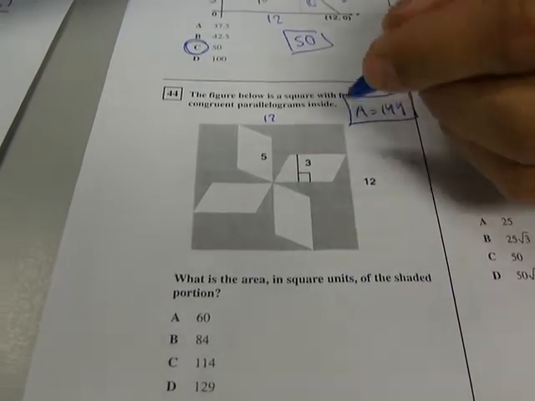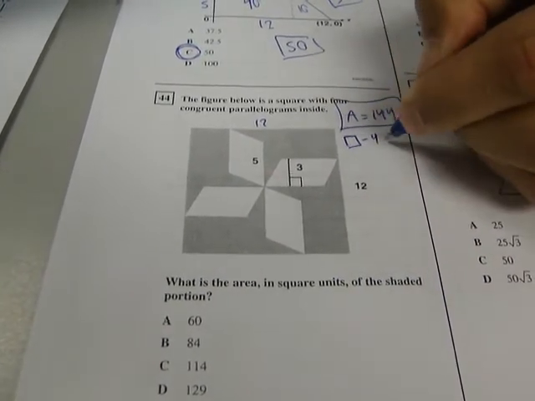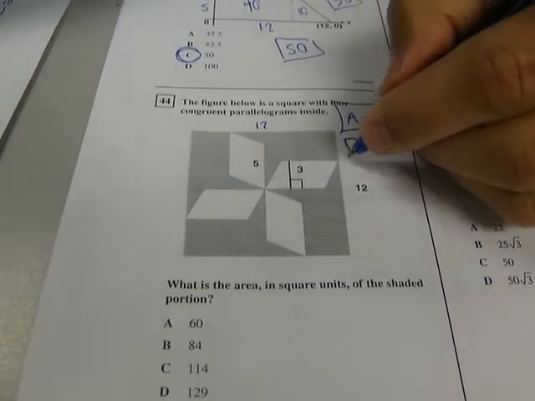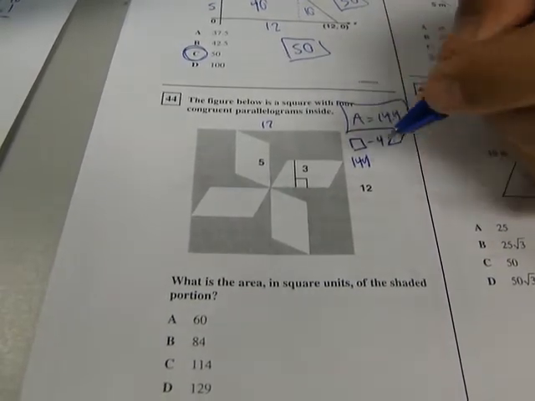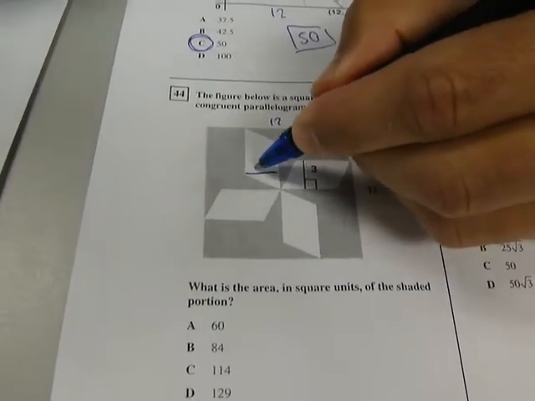Now this seems hard, but really all it is going to be the square minus 4 parallelograms. So we already know that the square is 144. So think about this. The parallelograms are all congruent. So if this is 3, this is also 3.